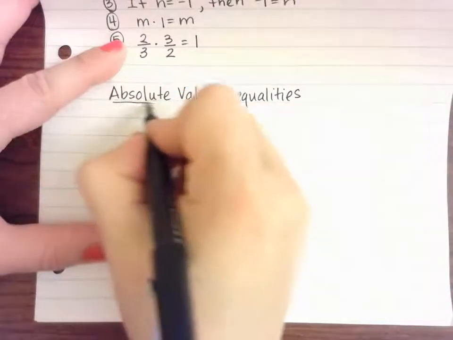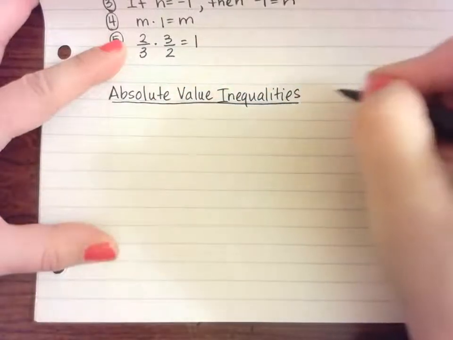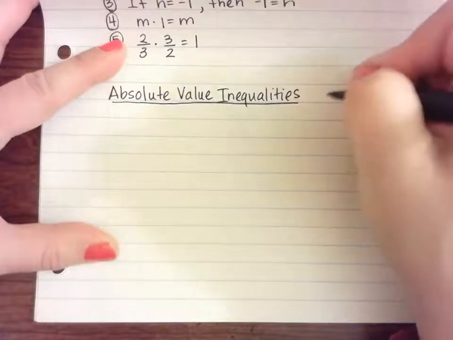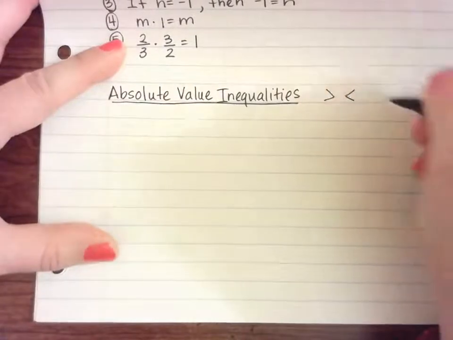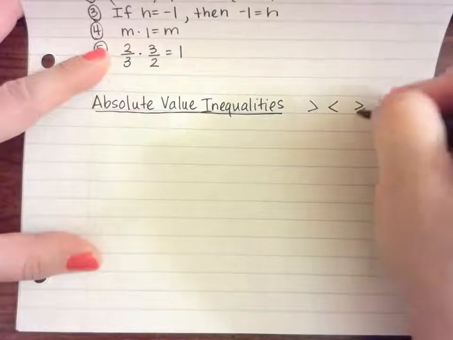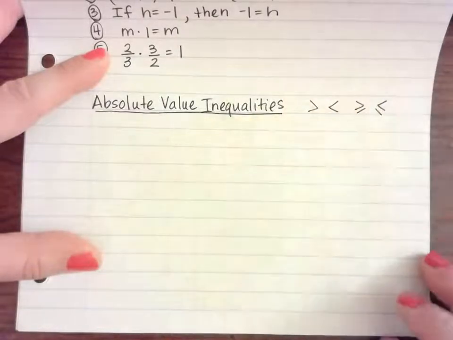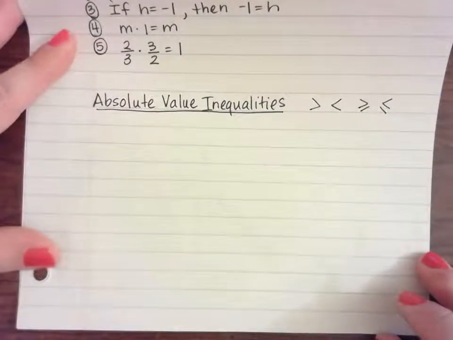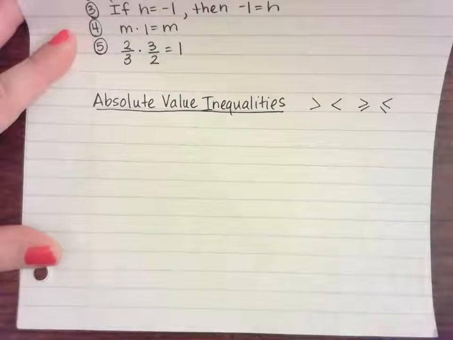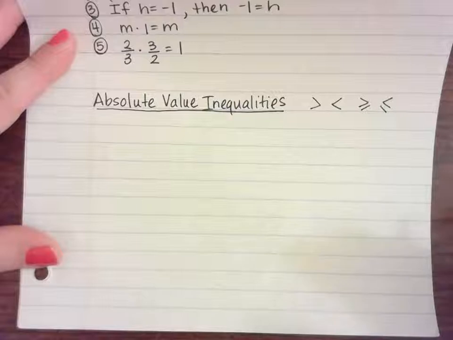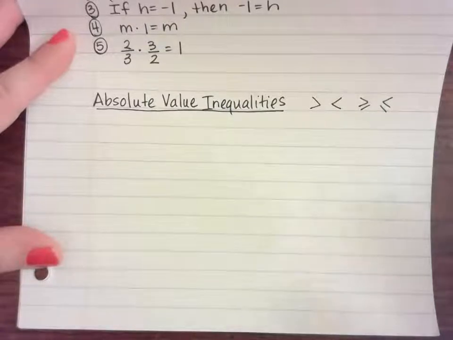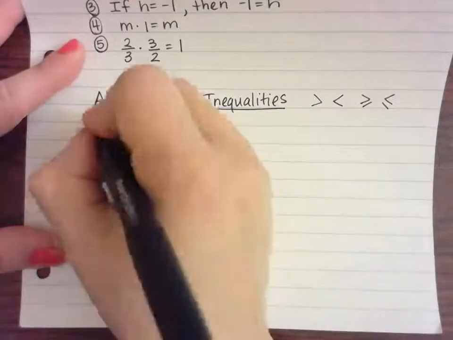So when we're solving absolute value inequalities, this is the kind where we've got greater than and less than, or maybe we have greater than or equal to, or less than or equal to. And we're doing a really good job solving them, but sometimes we make a little bit of a mistake when we're graphing them on the number line. So that's really what I want to go over, and I really want to go over interval notation for this. So let's do an example.